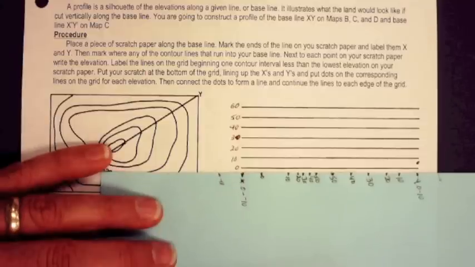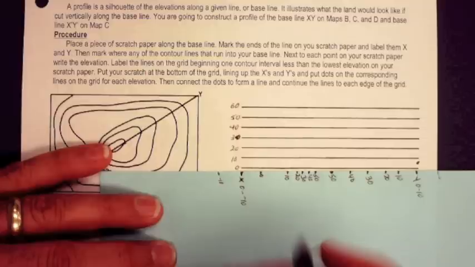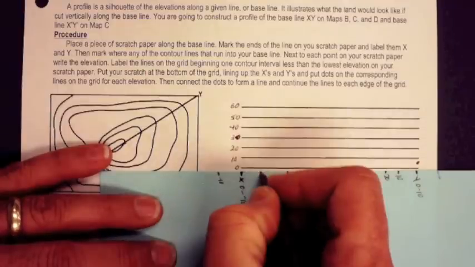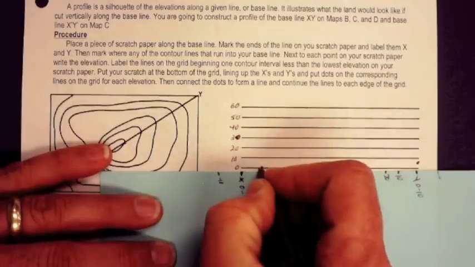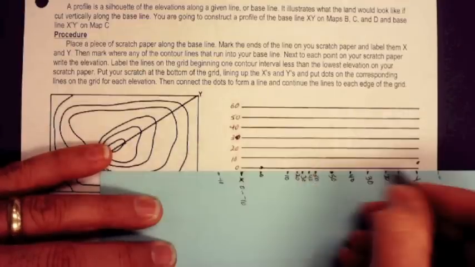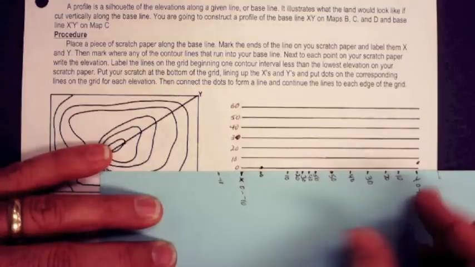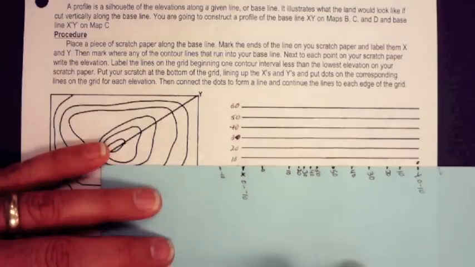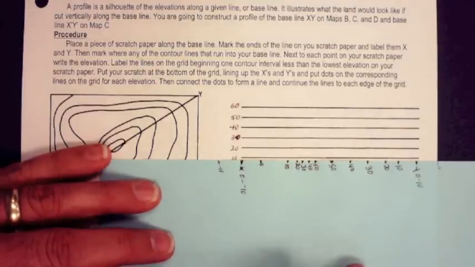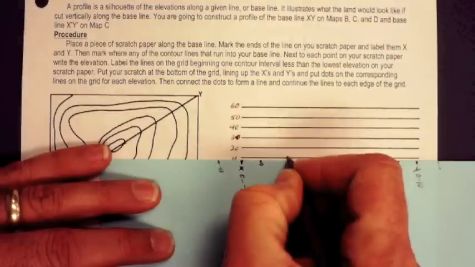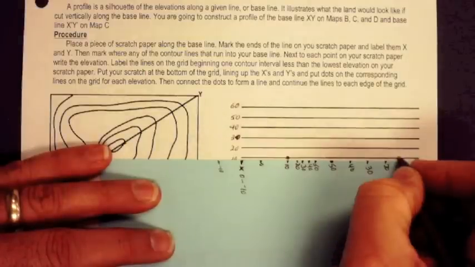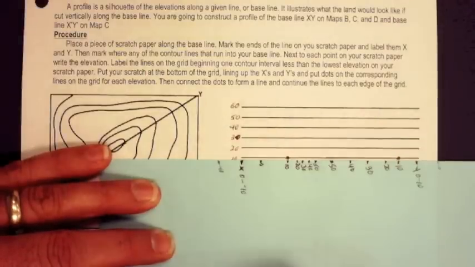Then we're going to scoot up to the 0 line, because that's where our first hash mark is here. And right above where it says 0 on my scratch paper, I'm going to put a 0 on the 0 foot line for elevation. There is no 0 on this side, so I don't put a dot. Then I scoot up to the 10. I put a dot where there's a 10 elevation on this side and a 10 elevation on this side. Now we have one on both sides.